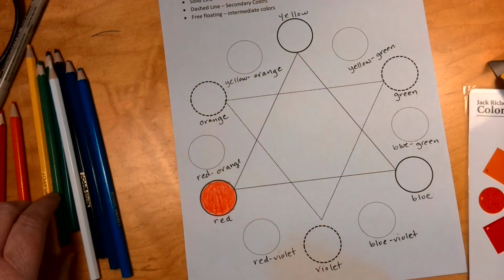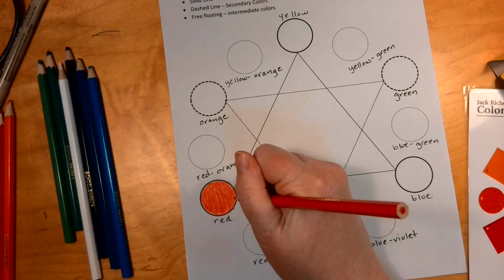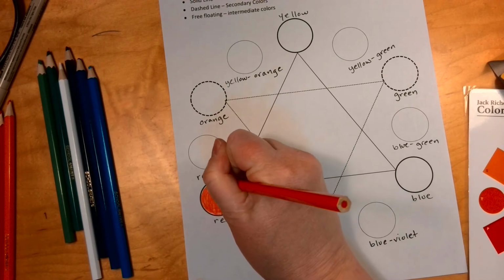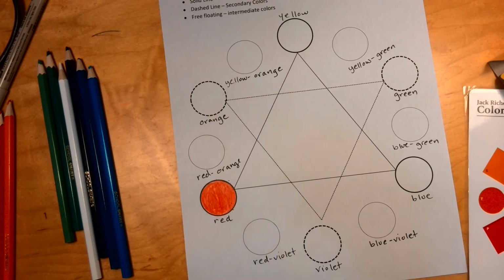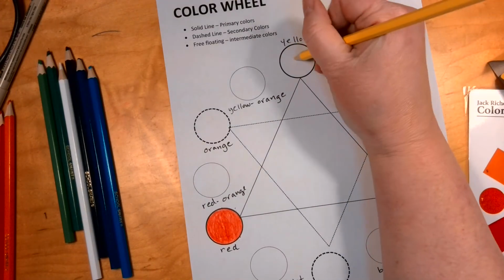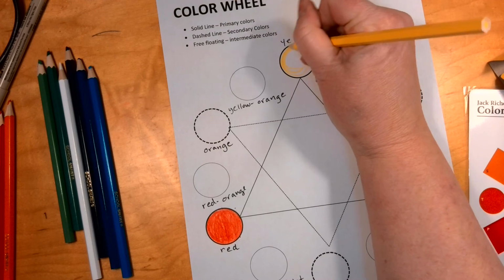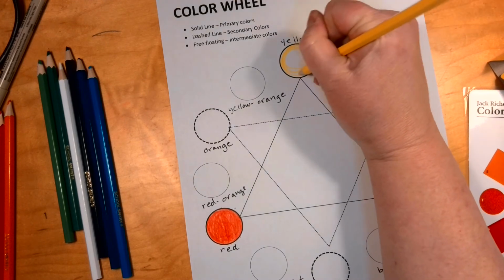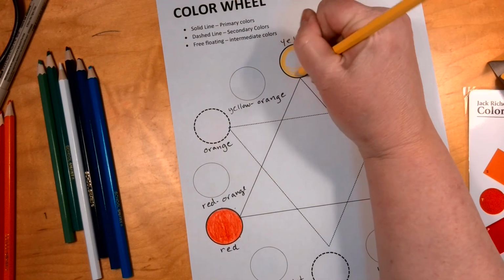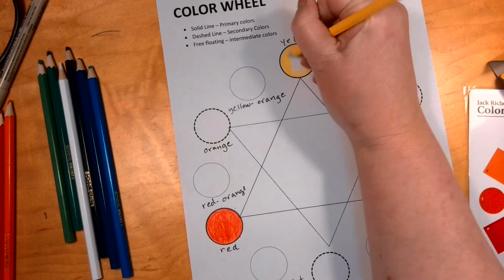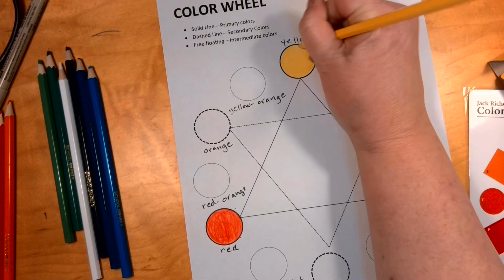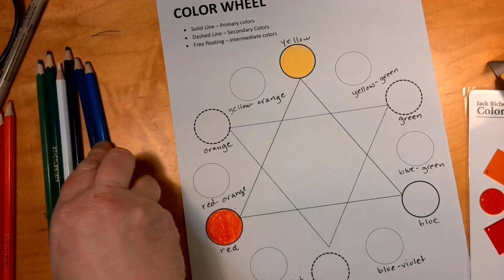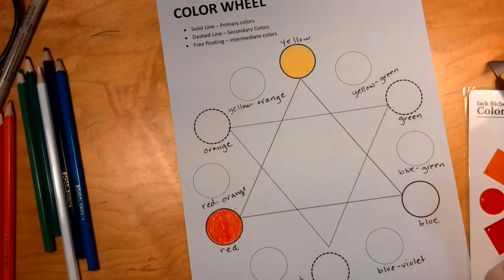We've got red, yellow. I usually go around the edges first, make sure I fill, and then I can go up and down. So there's my red, my yellow, and blue.